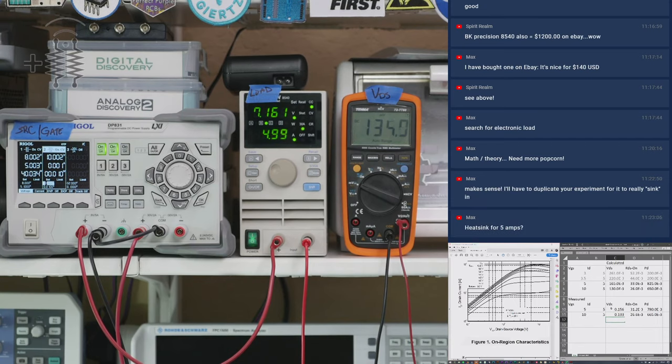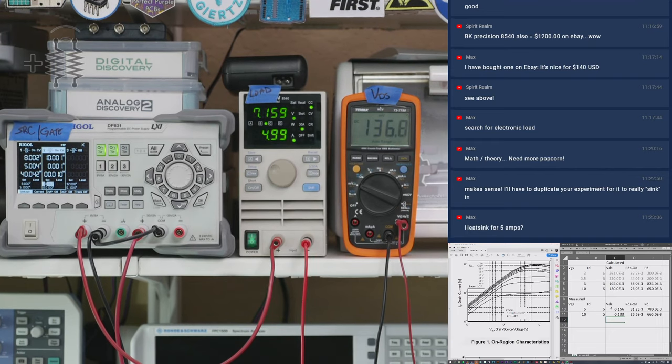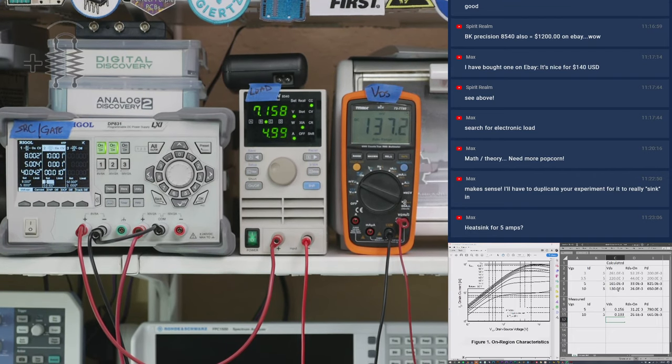Max said he'll have to duplicate the experiment for it to really sink in. I like that. Do we need a heat sink for 5 amps? Actually, that's part of why we're doing this measurement, is to show whether or not we will.